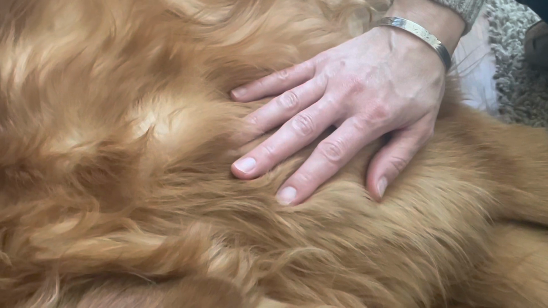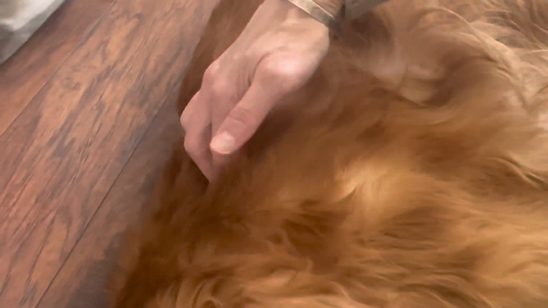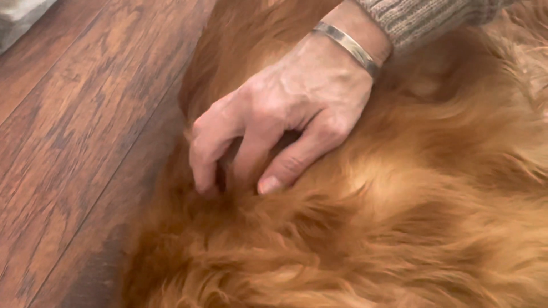Supraspinatus is found deep to the deltoid muscle. So I'm going to find the cranial scapula, which is right here. And just under this external deltoid deep is supraspinatus.